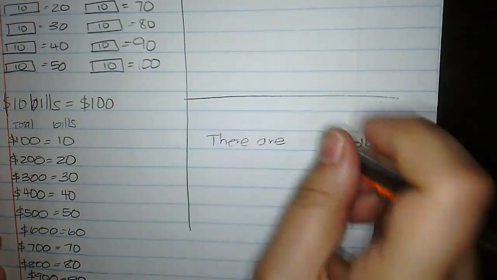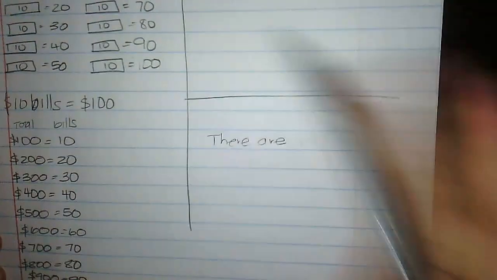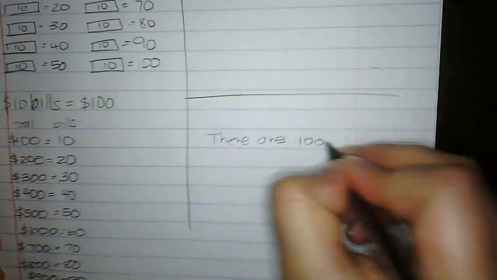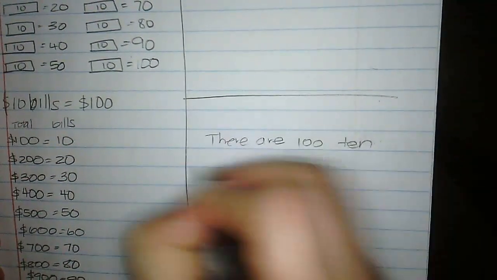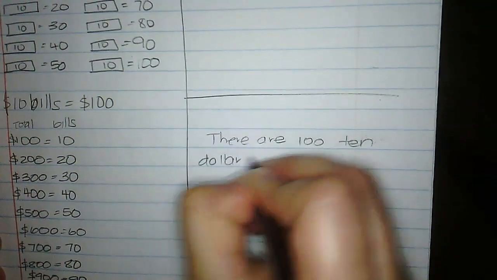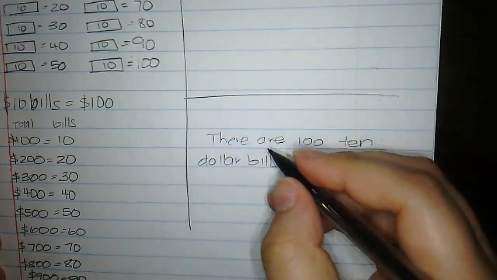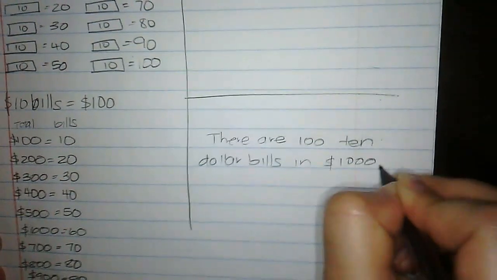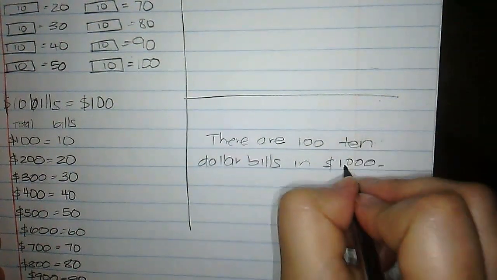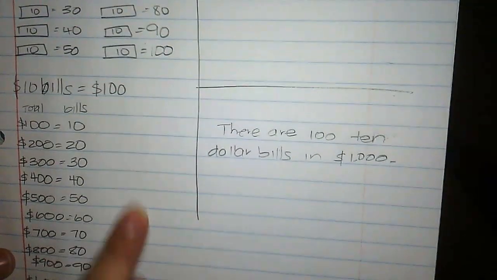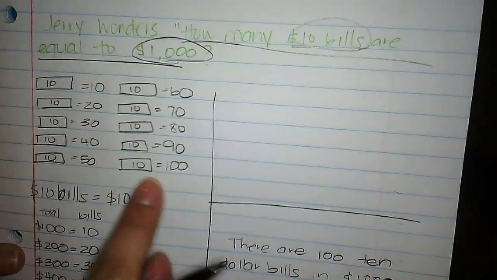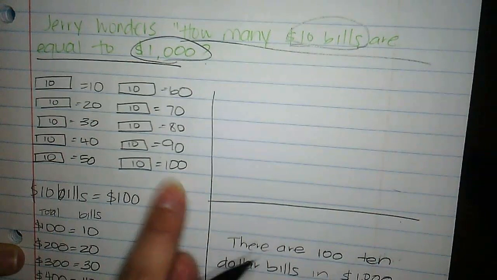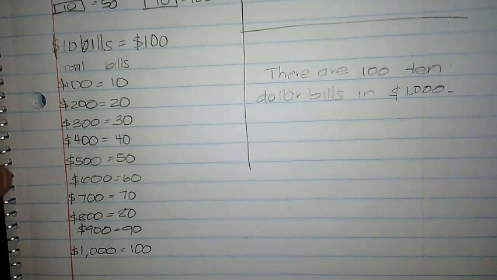There are 100 $10 bills in $1,000. And we figure it out by skip counting, by figuring out that 10 tens equals 100, boys and girls.